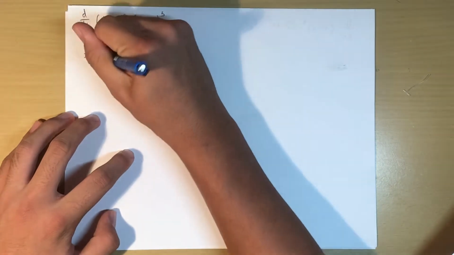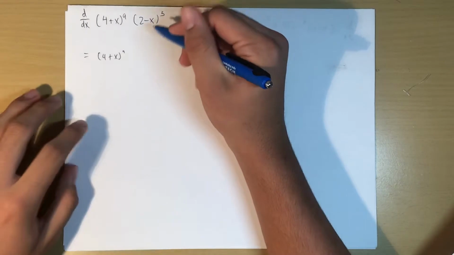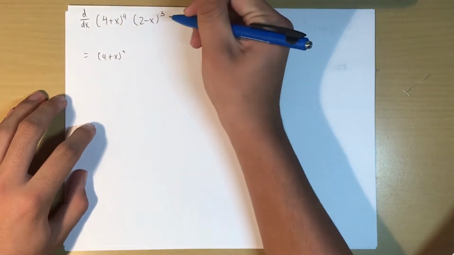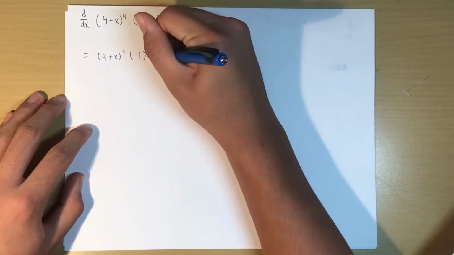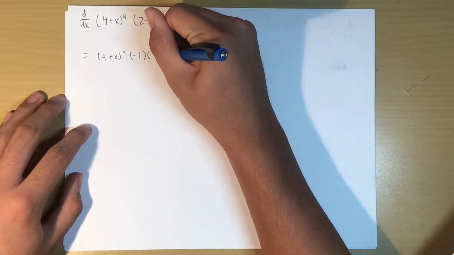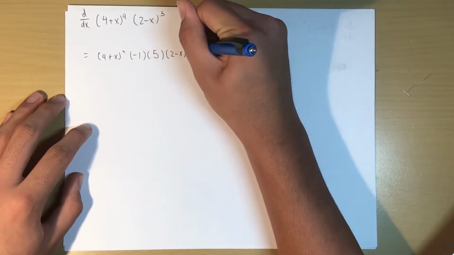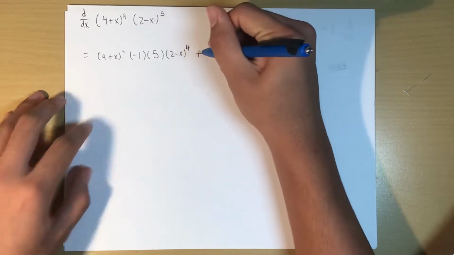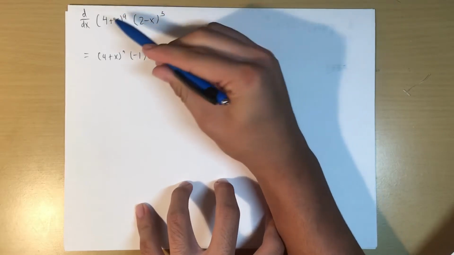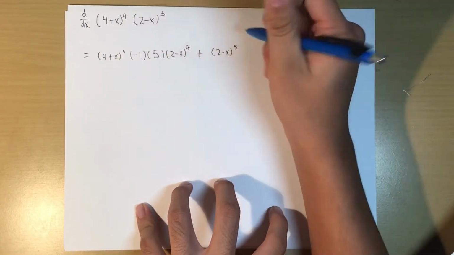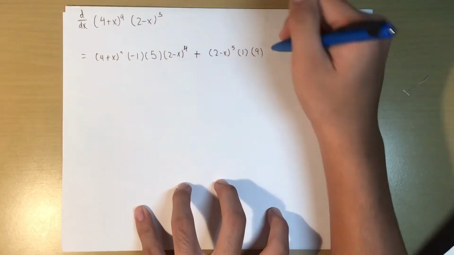So let's bring 4 plus x to the 9th down, and then to find the derivative of this, we can just use the power rule. So basically, the derivative of the inside quantity is negative 1, and then times 5 times 2 minus x to the 4th, plus 2 minus x to the 5th, and now we have to find the derivative of this. So the inside quantity, that derivative is 1 times 9, because we bring the 9 to the front.